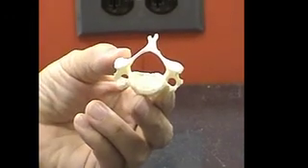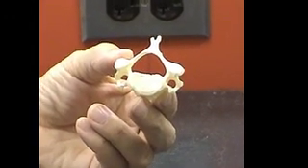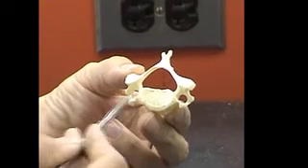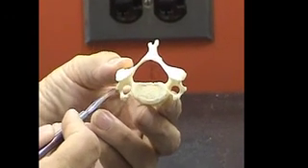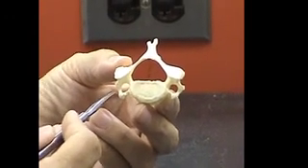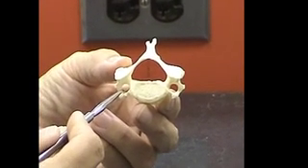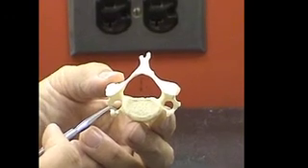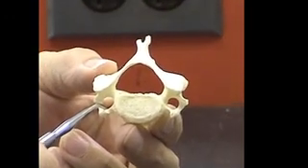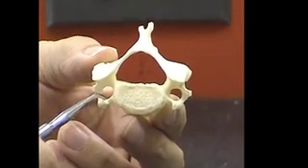here are the transverse foramina. They are found in the transverse process. So this is a little bit different than it looked on the other one, but that's the transverse process, and there is a hole in it called a transverse foramen. If a vertebra has a transverse foramen, it is one that is found in the cervical region.